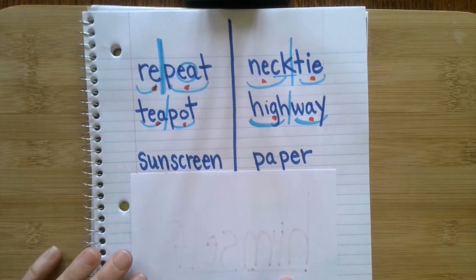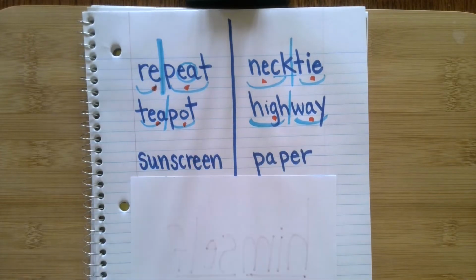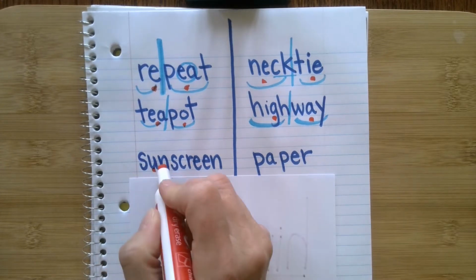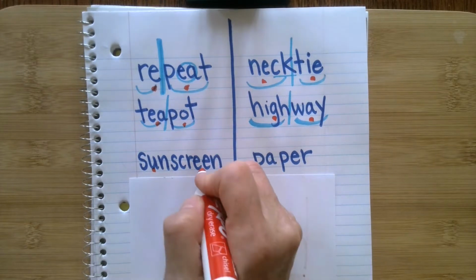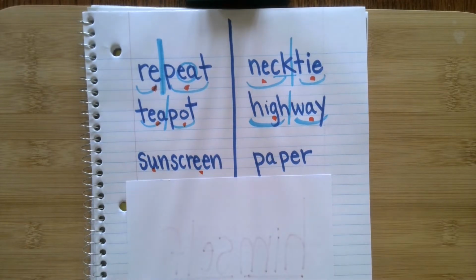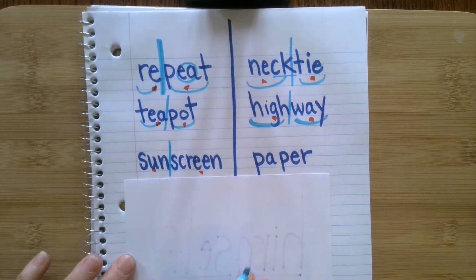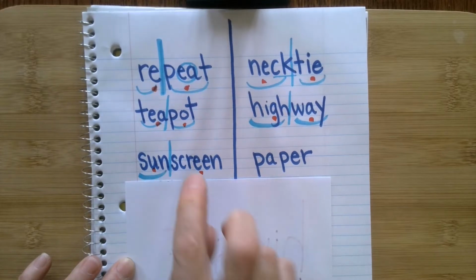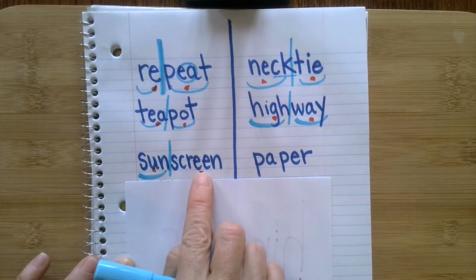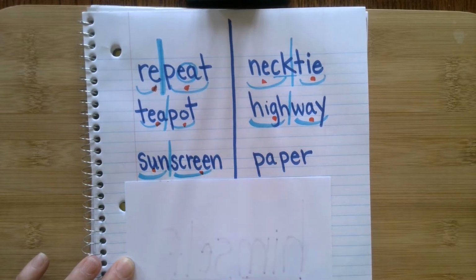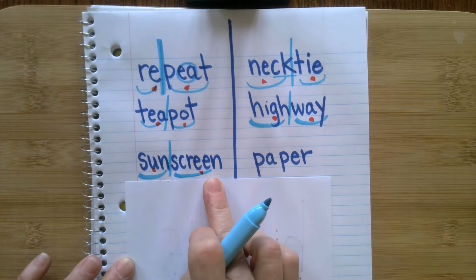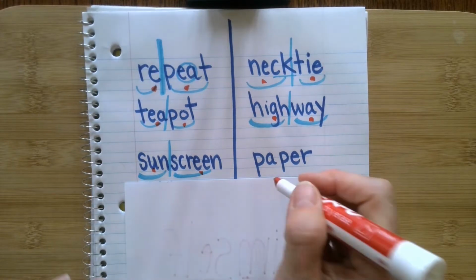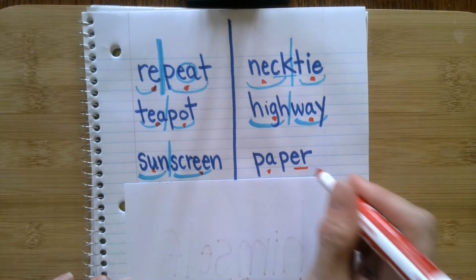All right, next two-syllable word. I have a vowel I'm going to mark in red, which is the U. It's a closed syllable because it's surrounded by consonants. And then I have the EE vowel team, which I know says E. I'm going to divide my word right here. I'm going to tap out the word. Sun, screen. I have the word sunscreen.